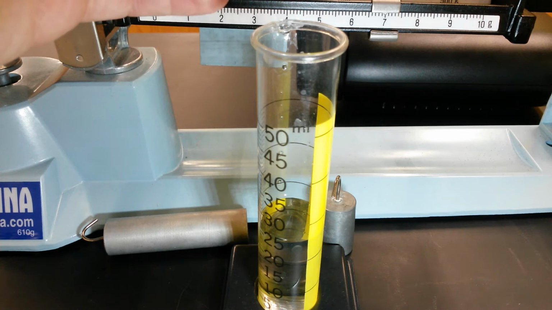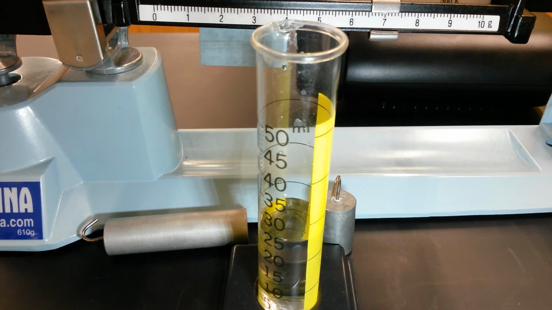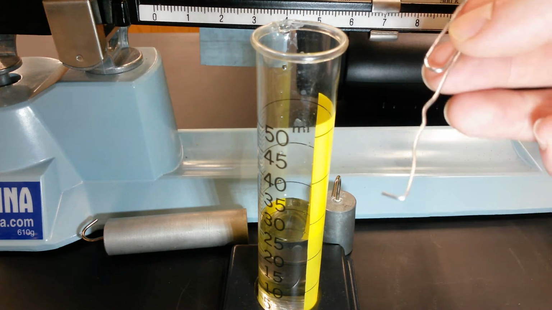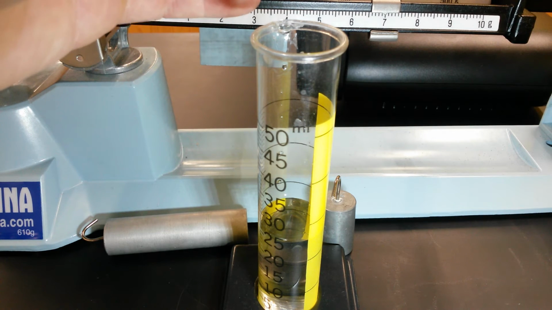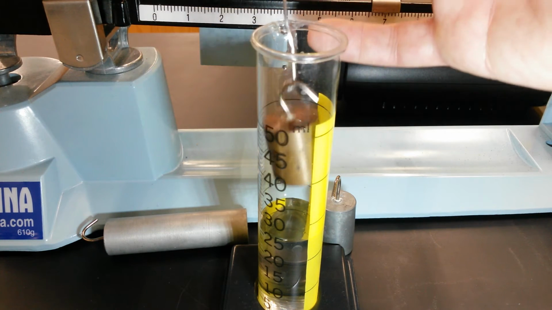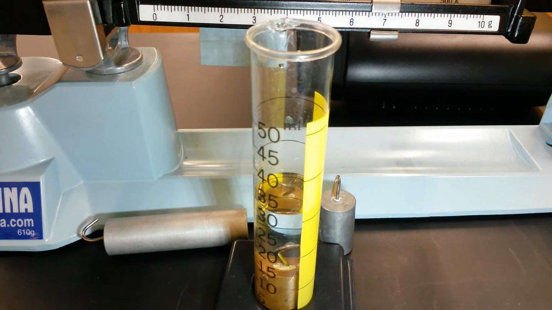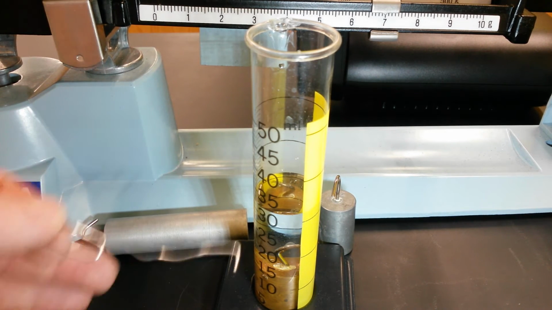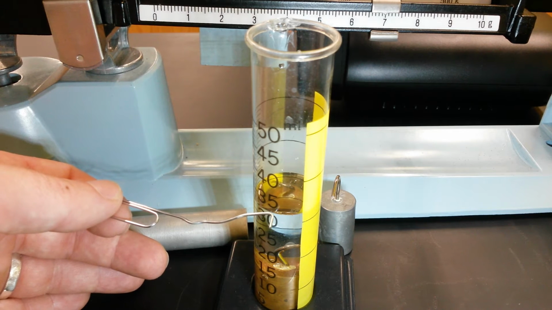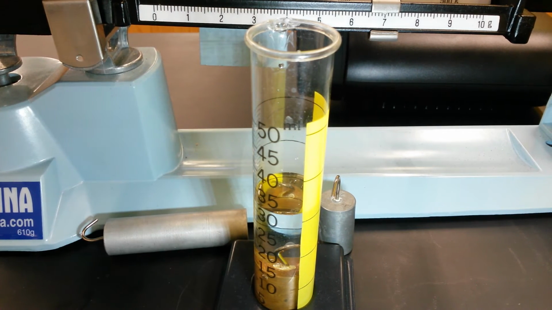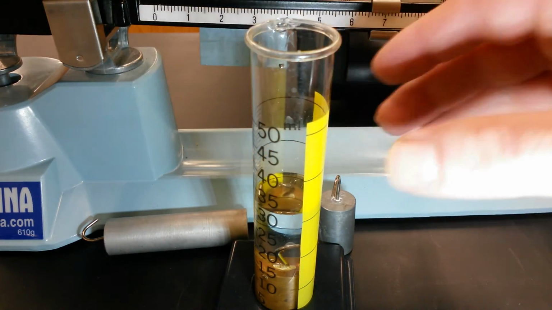Now, what I have here for you to use is a hook. That's just a paper clip, and that allows you to lower the object into the water without splashing any water out. Okay, so now once you drop the object in, you notice that the level of water went up. And so what you'll do is you'll take this volume that you have now and subtract from it the volume of the water originally, and that'll give you the volume of the object. Okay, so that's our measurement of volume.